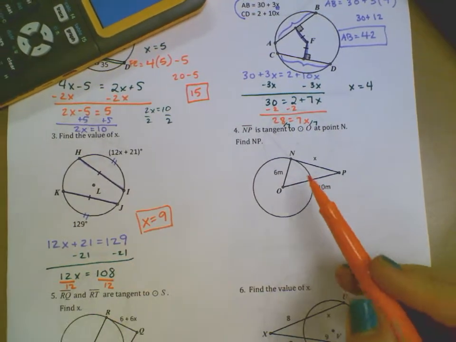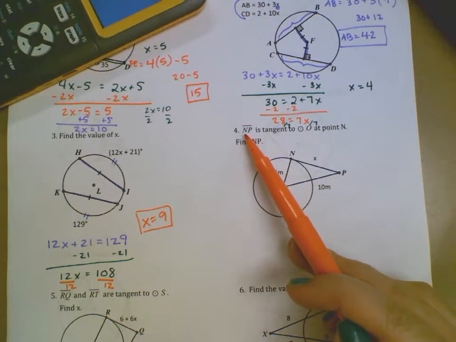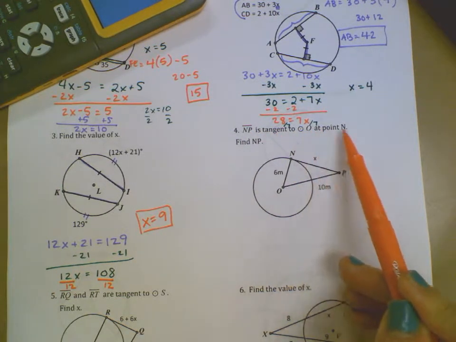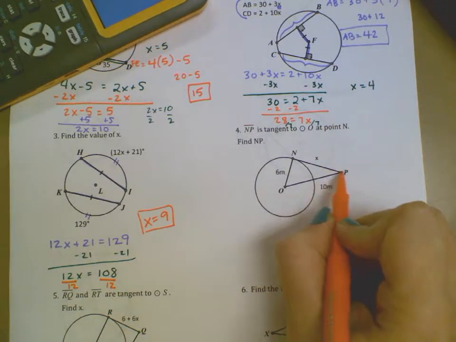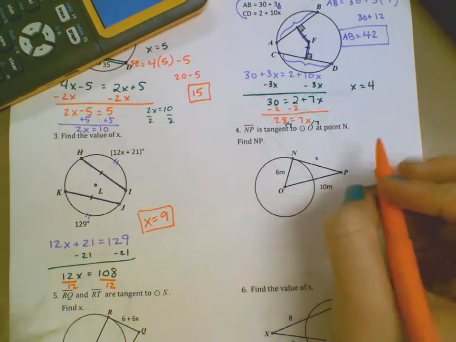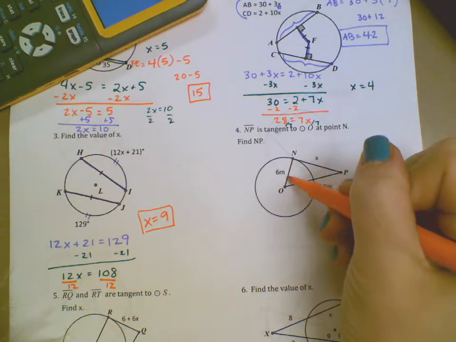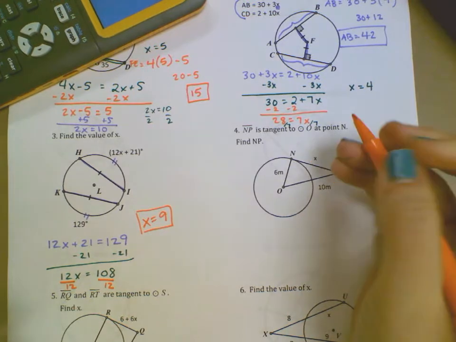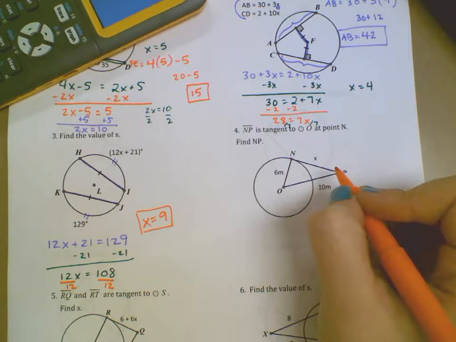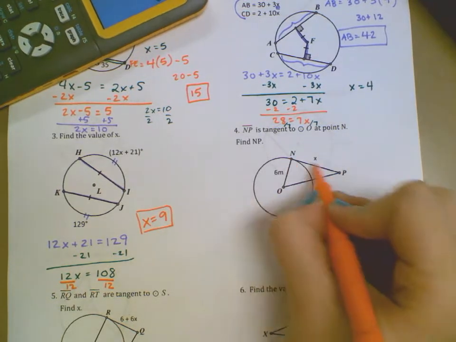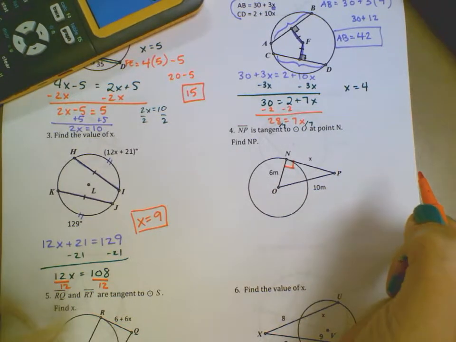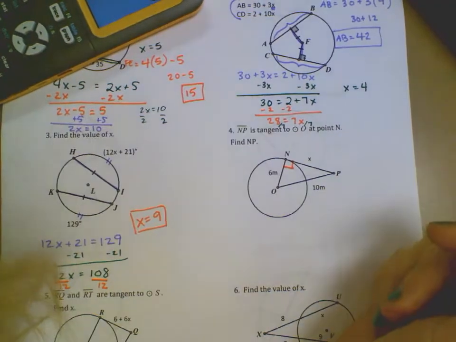Now over here, it tells me that segment NP is tangent to circle O at point N, so I know that this line right here is tangent. We need to remember that a tangent line will meet a radius. Well, it will meet only one radius, because if that radius was off, that wouldn't be that tangent line. But the relationship between the tangent and the radius is that it will always be a 90-degree angle, or they are perpendicular to each other. It means the same thing.